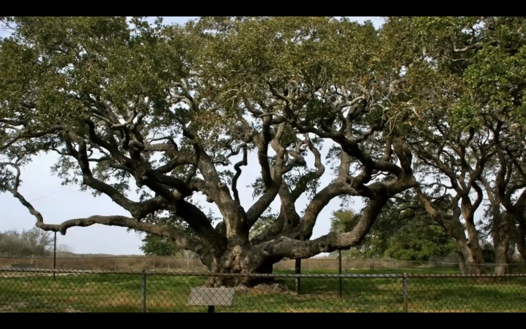And if you ever are in Rockport, Texas, you can go visit it, but you can see they've kind of got it protected by a fence and they've got a little sign that tells you about it. But they don't want people climbing on this tree and things like that because it is so old, and they're trying to keep it alive as long as they can. So that is it for my presentation.